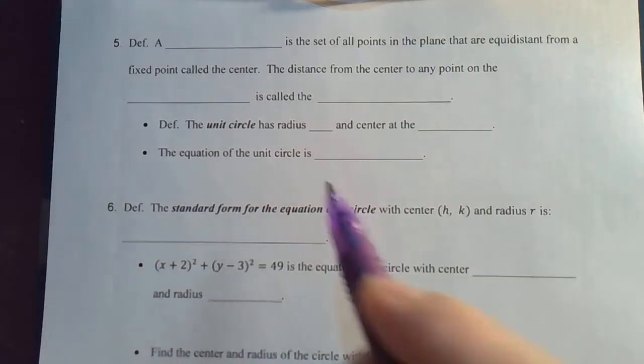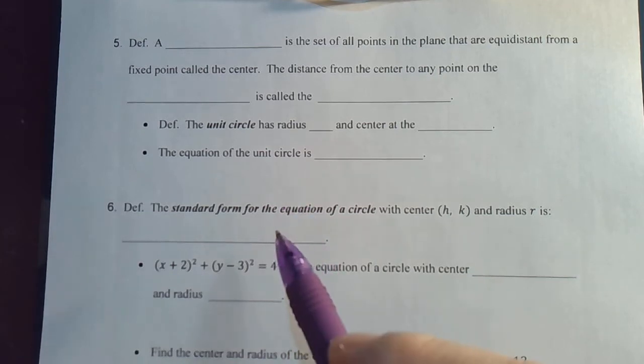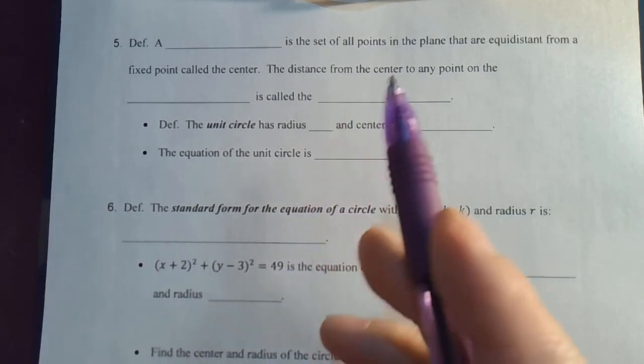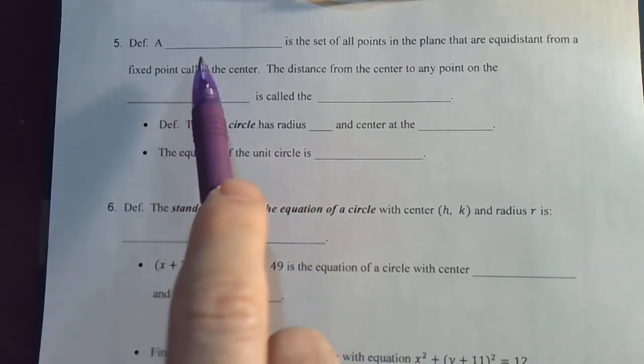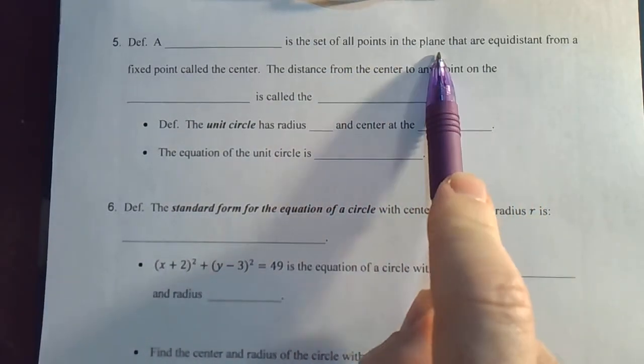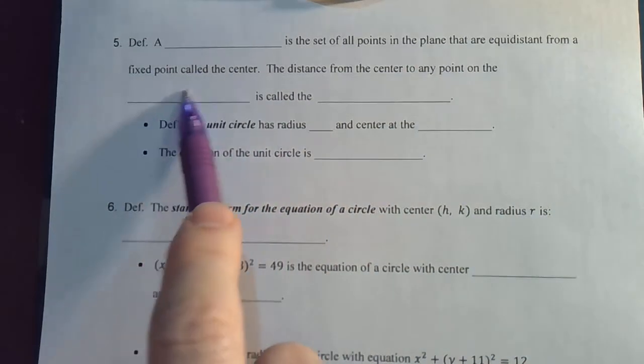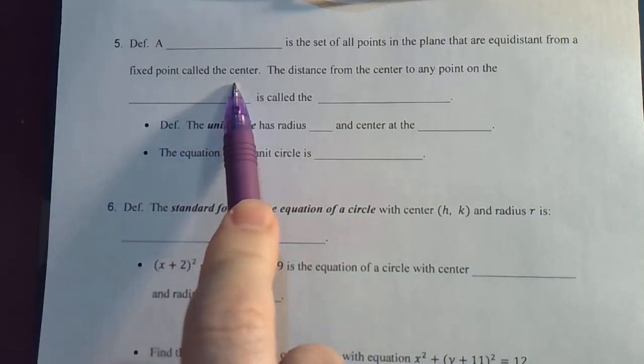Well, in the previous video, we looked at the distance formula and the midpoint formula, and we have one more formula that you need to memorize. First of all, let's do a definition here. A blank is the set of all points in the plane, in the xy plane, that are equidistant, which means the same distance, from a fixed point called the center.